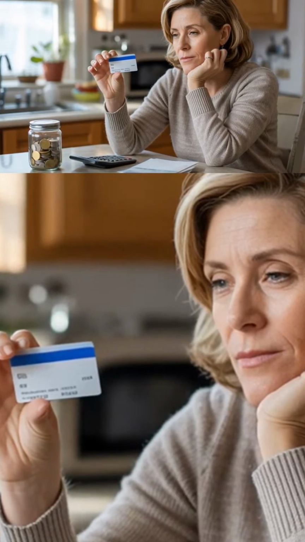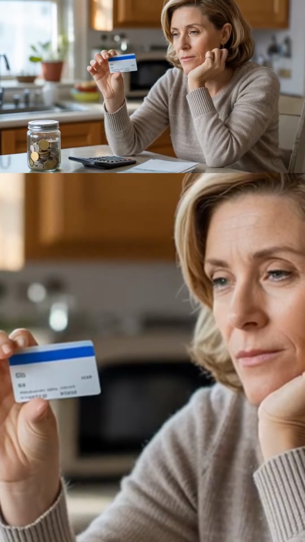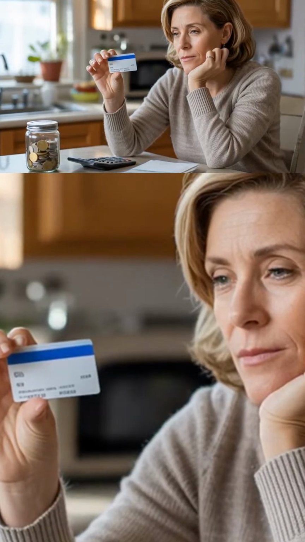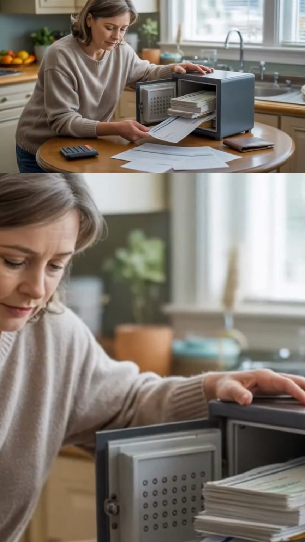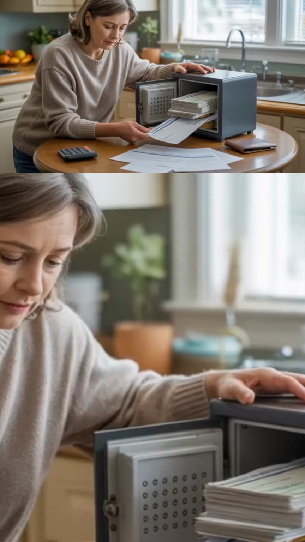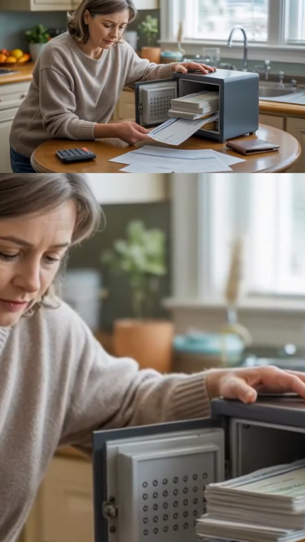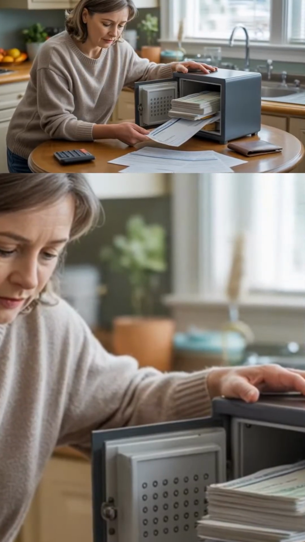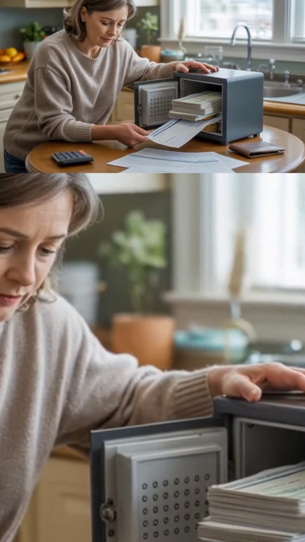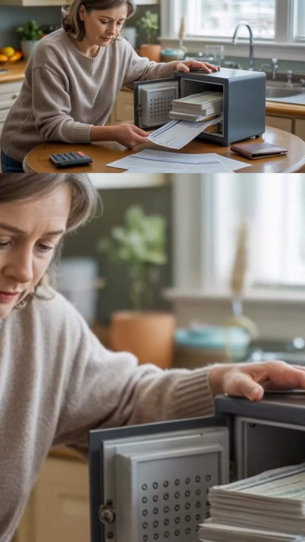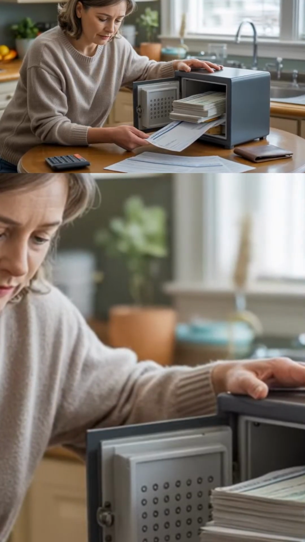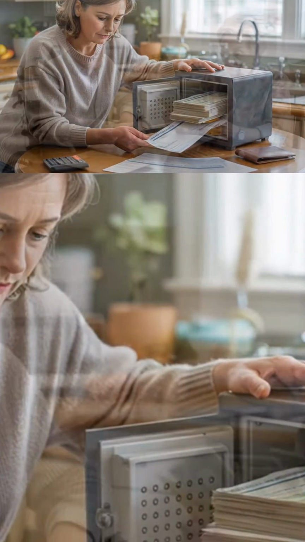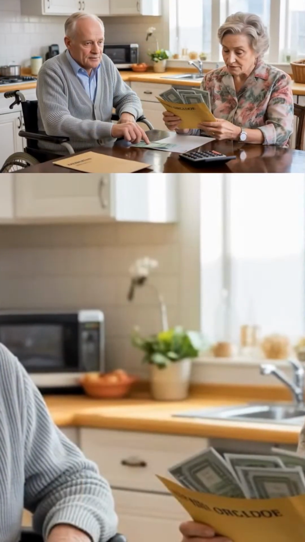Most nursing home residents need custodial care, help with bathing, dressing, eating, basic daily activities. Medicare doesn't cover that at all. So families face a choice. Pay out of pocket until you're broke, or spend down your assets to qualify for Medicaid. This spend-down process is where most families make critical mistakes that cost them hundreds of thousands of dollars unnecessarily. Medicaid will cover nursing home costs, but there's a catch.